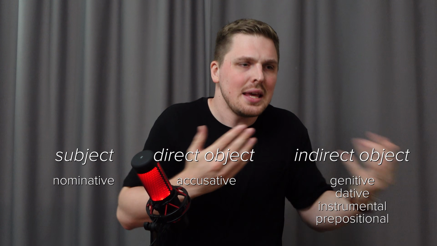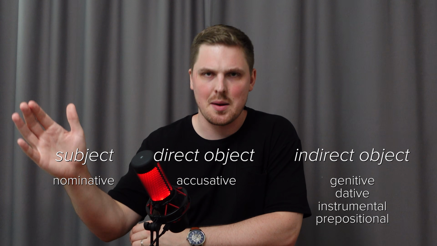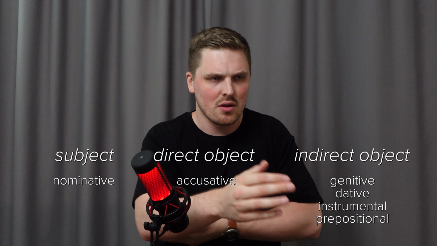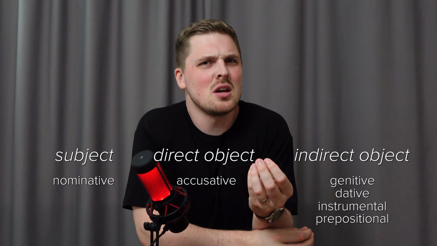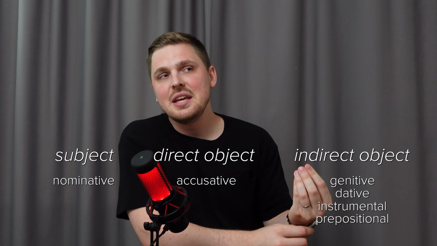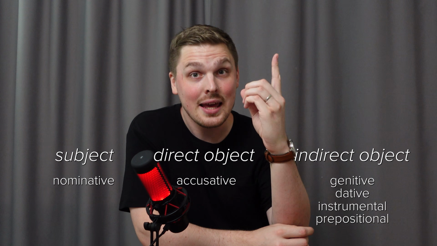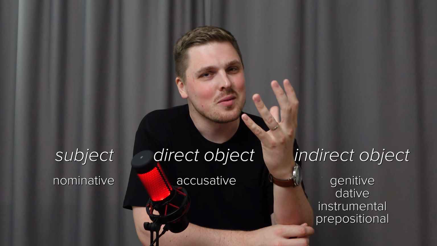Well, it's kind of easy to understand. Okay, subject, nominative. Direct object, accusative. But why do we have 4 different cases for just one role? Wouldn't it be easier if we just simply had one case for one role? Well, that's where we have to go to our next layer in Russian.